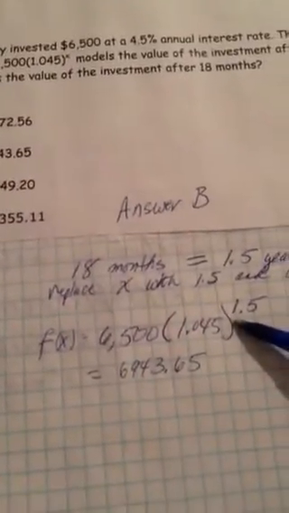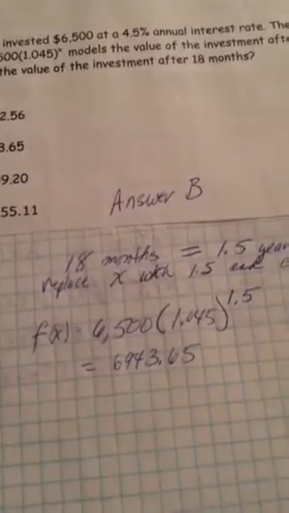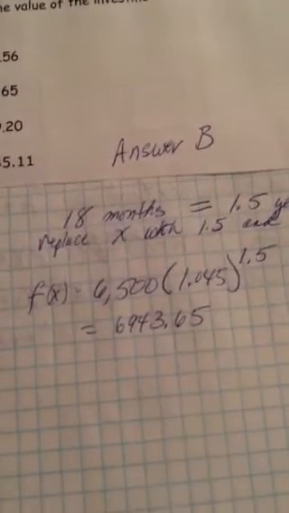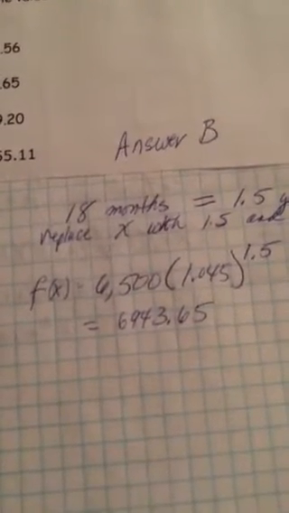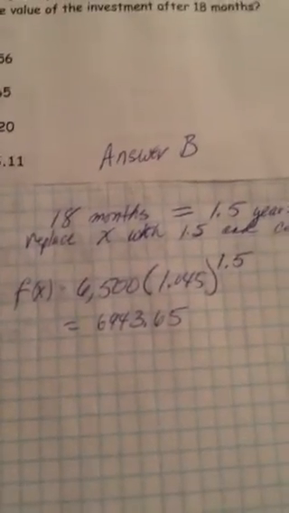So we did 6,500 times the quantity 1.045, because that was the annual interest rate. And after 1.5 years, you will end up with $6,943.65, which was B.